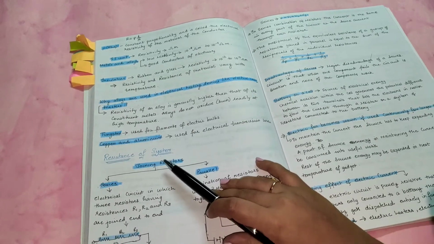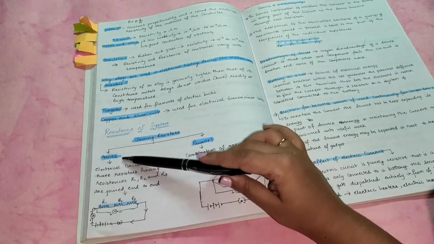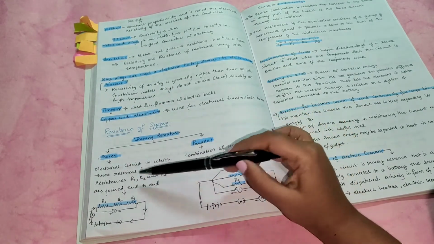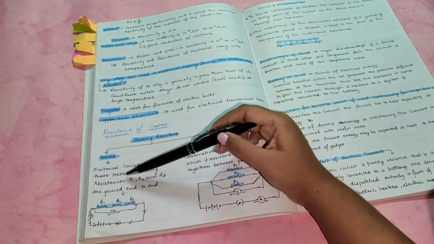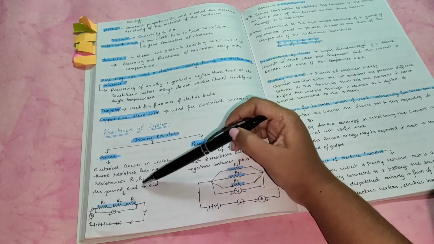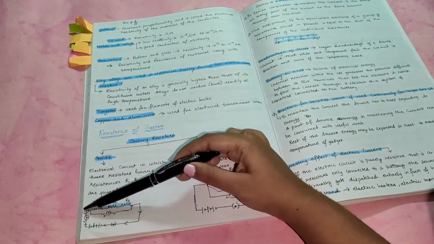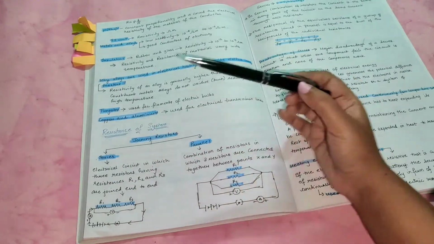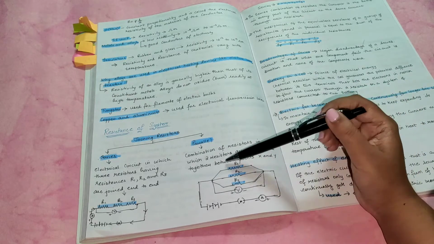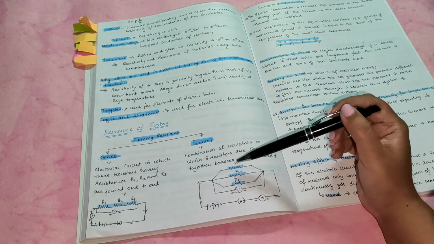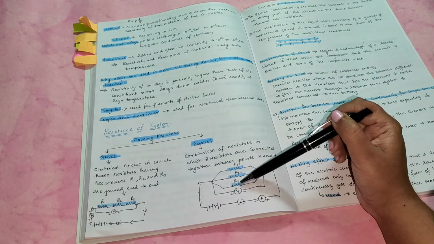Now, resistance of a system. Resistors can be joined in two ways, that is, in series and in parallel. For series, it is an electrical circuit in which three resistors having resistance R1, R2 and R3 are joined end to end. So they are joined like this, 1, 2 and 3. This is the main thing. They are joined in line. The same way for parallel, a combination of resistors in which three resistors are connected together between points X and Y. So here they are connected in parallel, R1, R2 and R3.